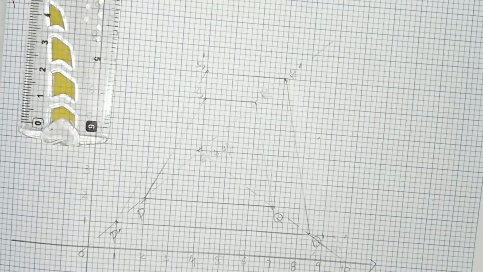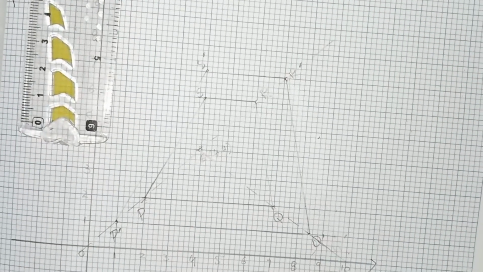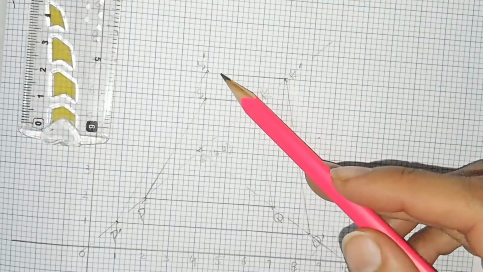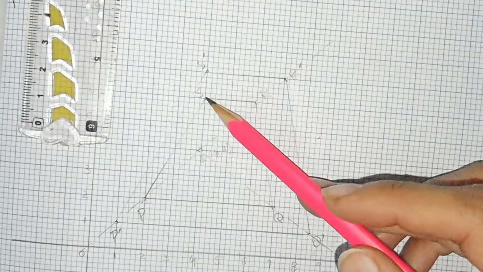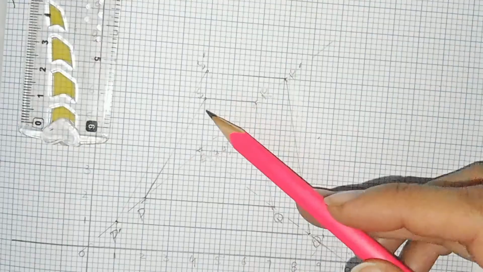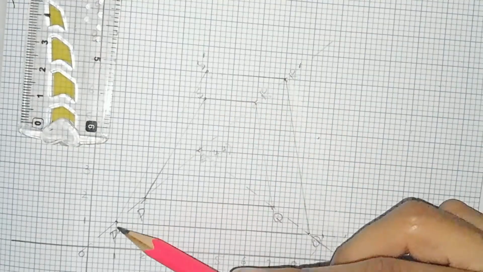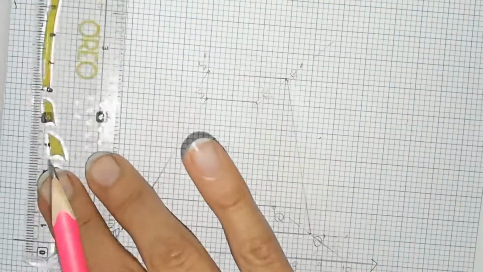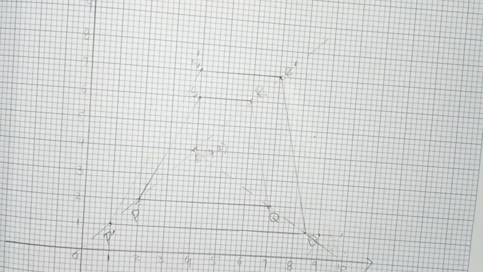Now students, we have to first draw these lines to determine the area of the enlargement, so that these points coincide with each other, and then we have to prove that the figure is accurate. And now students, question number 4 is solved.